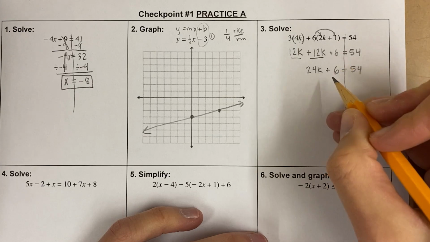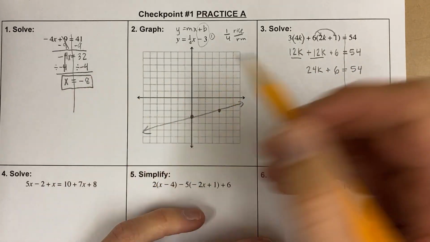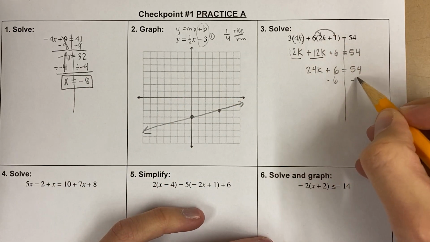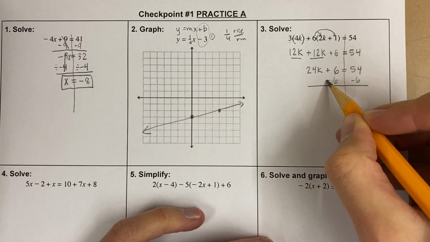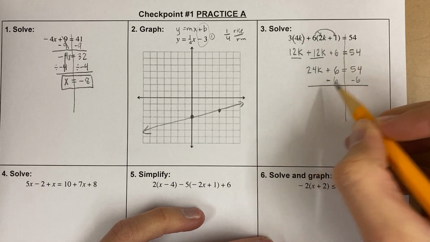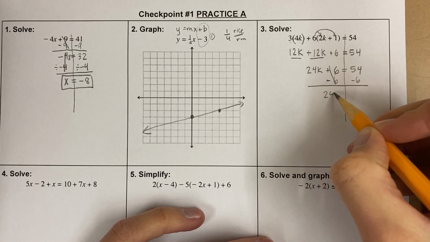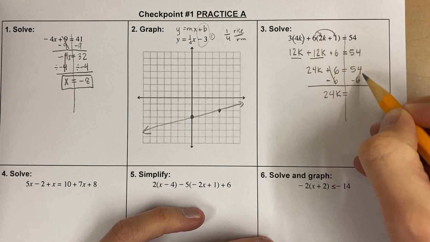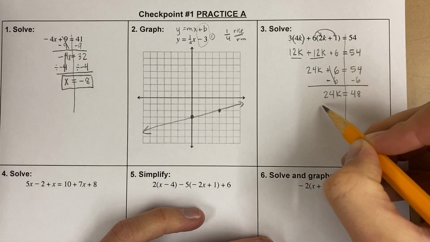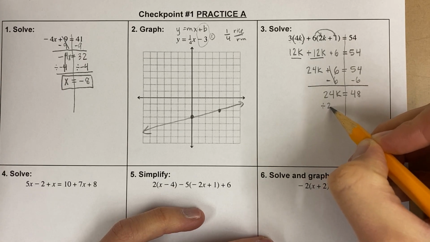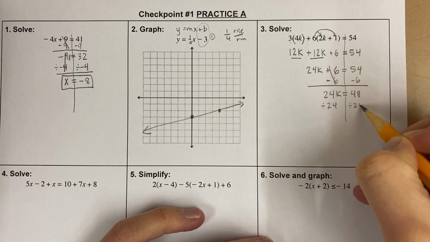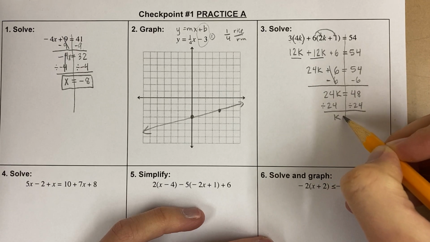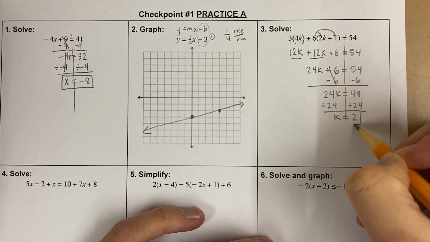Now I'm trying to get k by itself, so this one looks kind of like this problem where I'm going to get rid of the addition and subtraction first. So here I'm going to subtract 6 from both sides, right? I have adding, so I'm going to subtract. 54 minus 6 is 48. And then k is being multiplied by 24, so I'm going to divide by 24. And I get k equals 2.